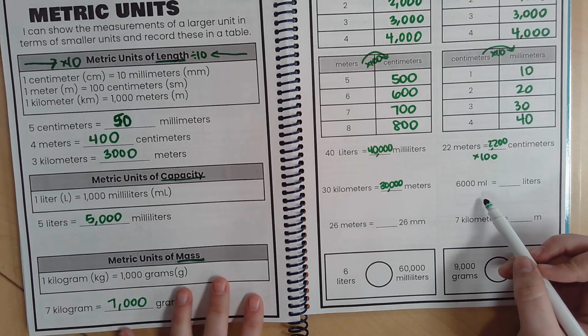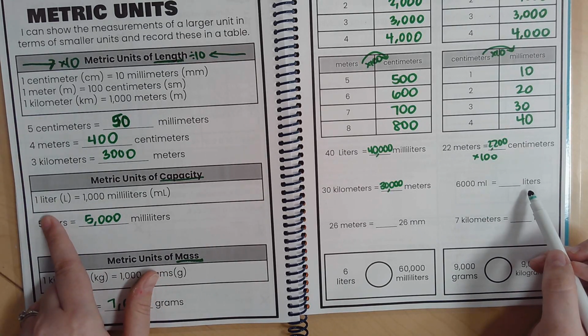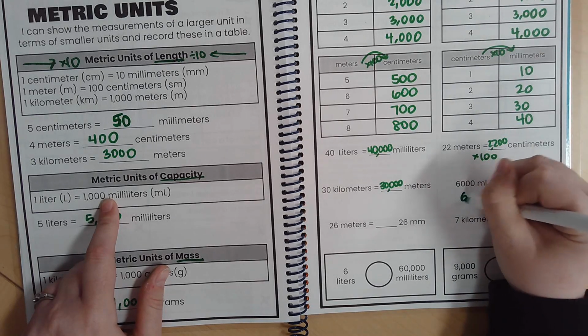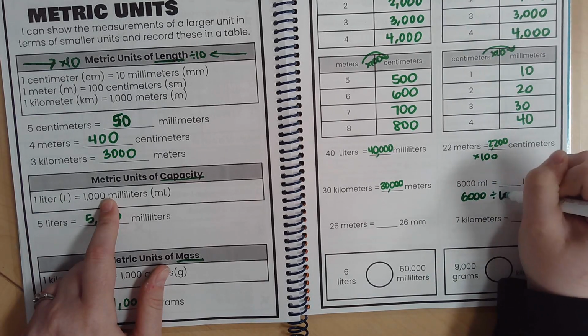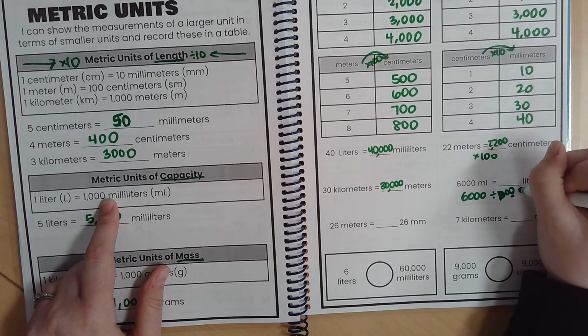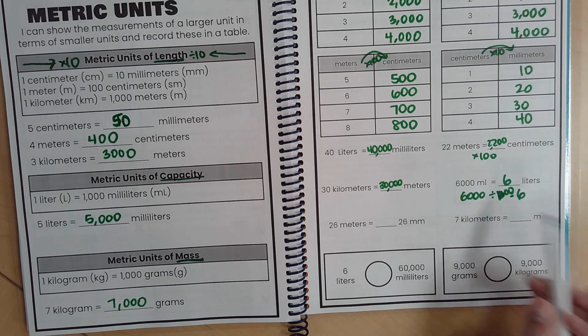Okay. 6,000 milliliters. Milliliters. We're down here. And we want to get to liters. So this one we're going to divide by 1,000. Okay. So if we're dividing by 1,000 and it's 6,000, divided by 1,000, it's going to be 6. Okay. Because there's 6 thousands in 6,000.